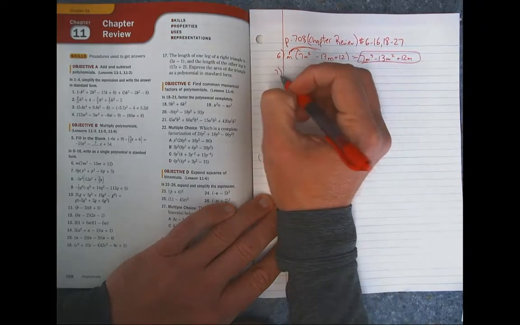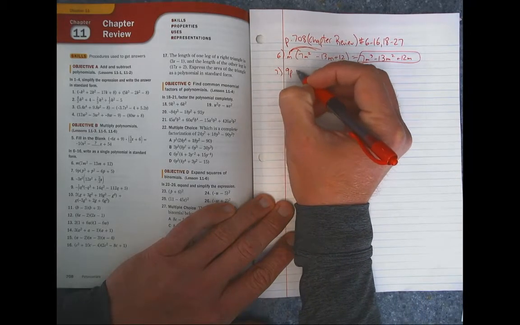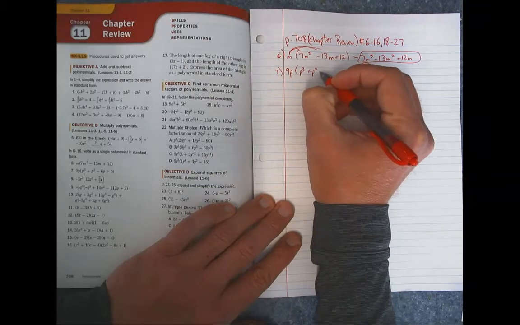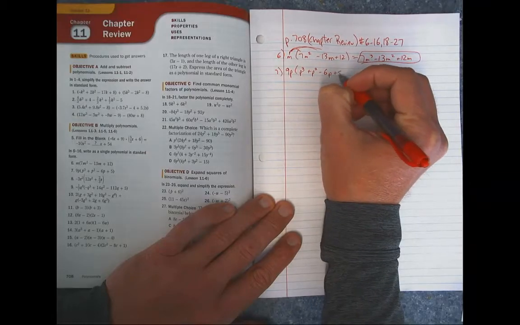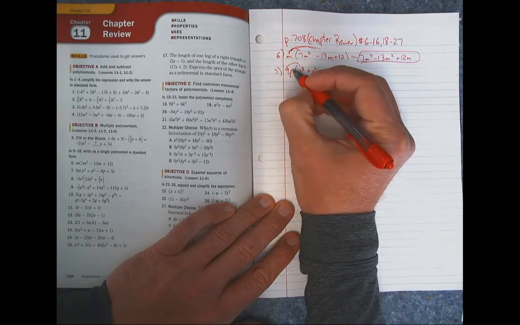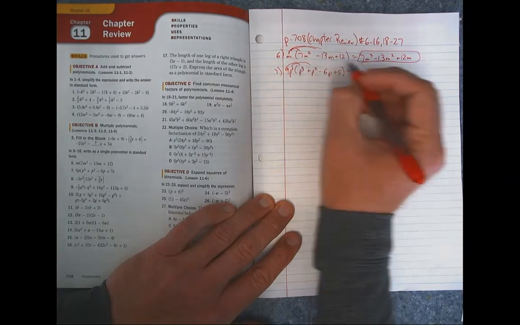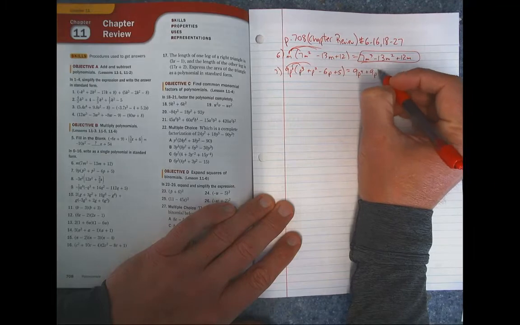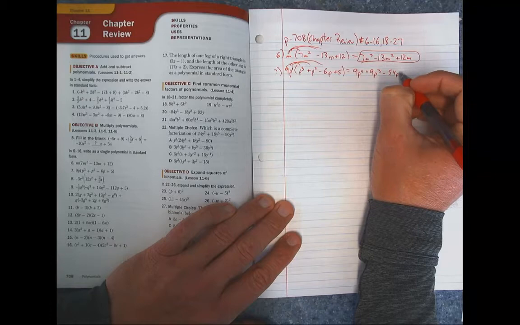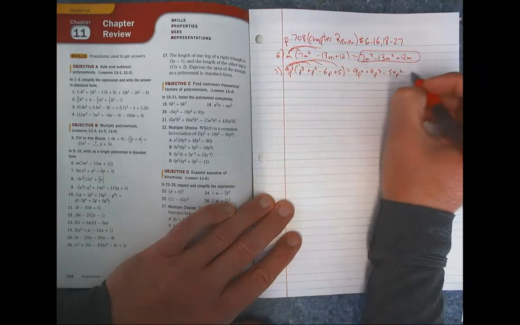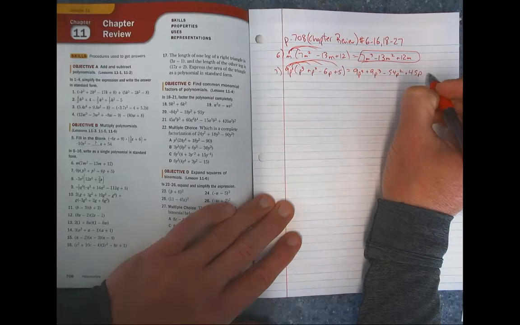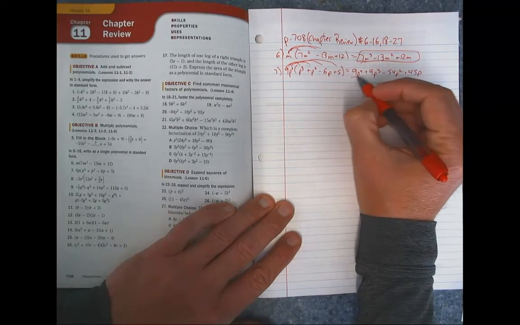Number 7. More distributing. Just got to keep all of our powers straight. So that's 9p to the fourth, because this is a 1. And they're just going to combine here. 9p to the third, negative 54p squared, and then 45p. Make sure the p does come with it when you do the 9 times 5.